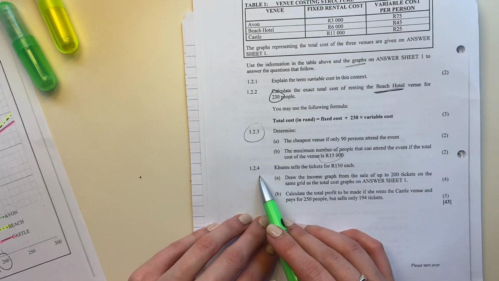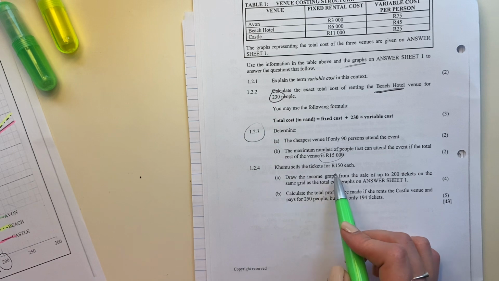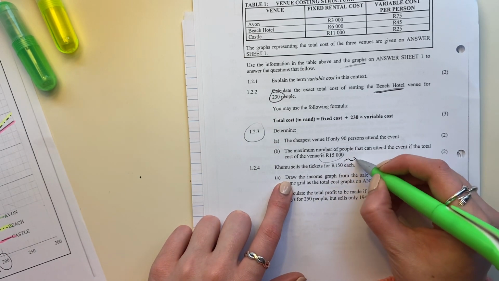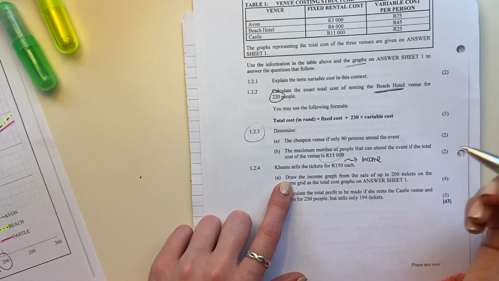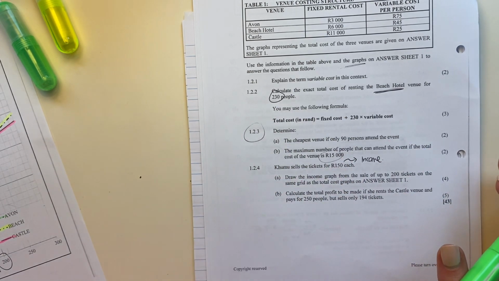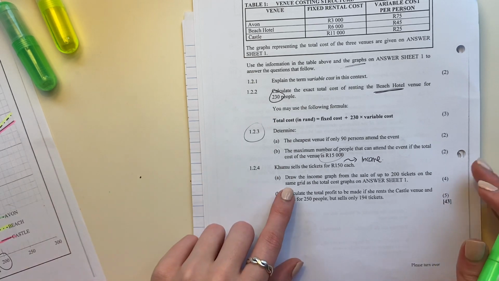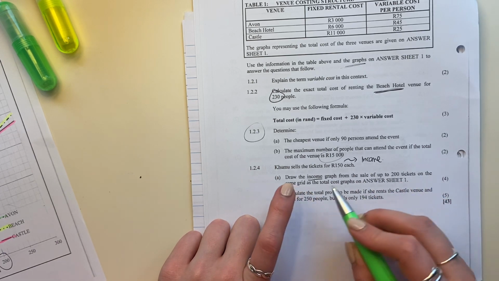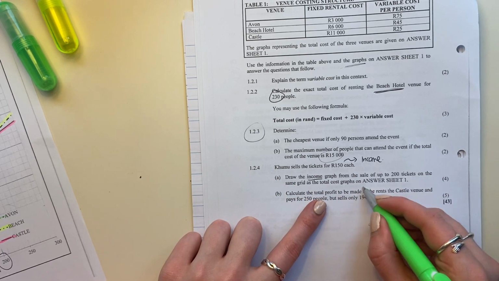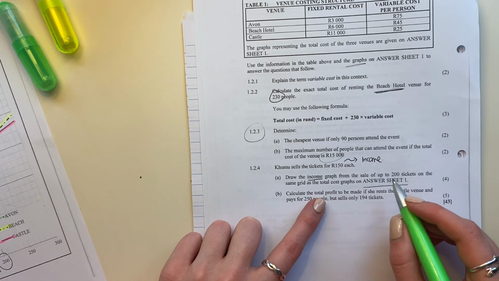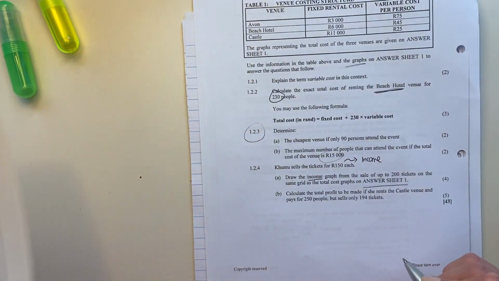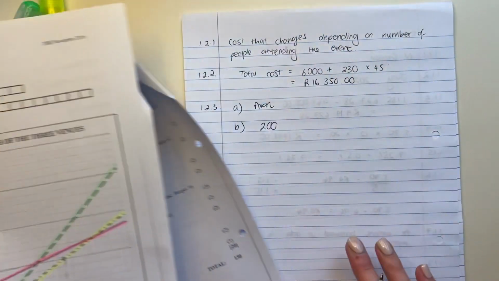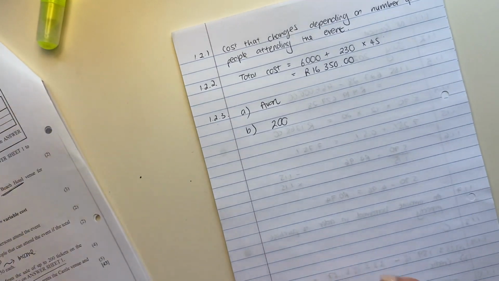Let's move on to the next question. So it says, Kumo sells the tickets for 150 Rand each. Okay, so each person that's coming is paying 150 Rand. So this is what they're saying is basically the income. So we've been talking about expenses this whole time, but now we're moving on to the income side of it. Okay, so now it says, draw the income graph from the sale of up to 200 tickets on the same grid as the total costs on answer sheet 1. Okay, so we're going to draw income. Now, this is where students sometimes get a little bit confused. Let's just go to our piece of paper here and make sure we're understanding what we're doing.